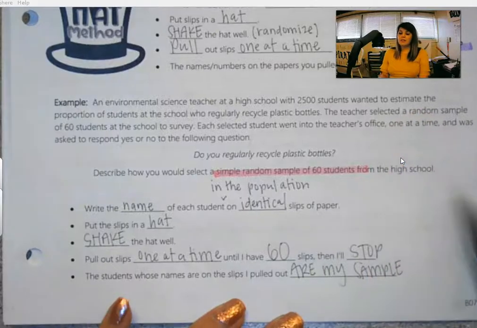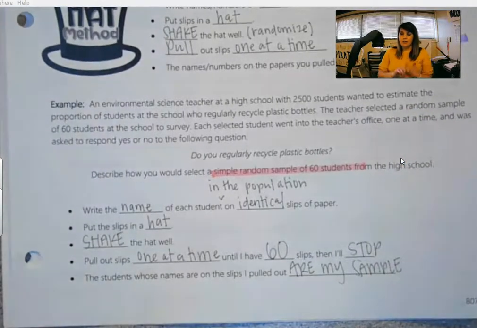So the hat method is the easiest. Write the labels down on identical slips of paper, put them in a hat, shaky, shaky, shake, one at a time until you have N, stop. That is your sample. Easiest way. Okay? Hat method. It's my favorite method because it is the easiest way.